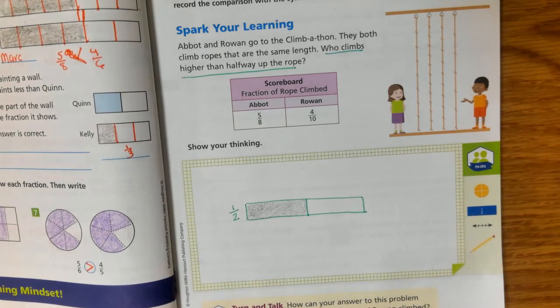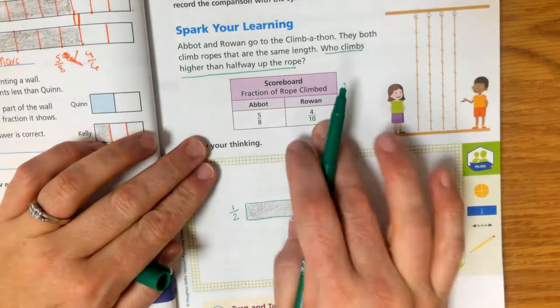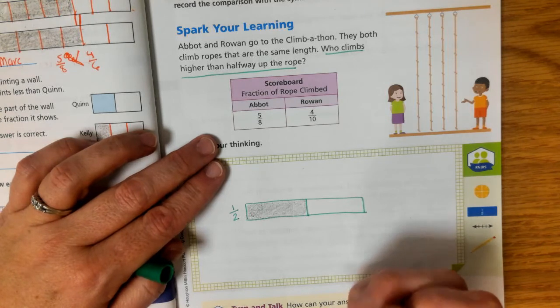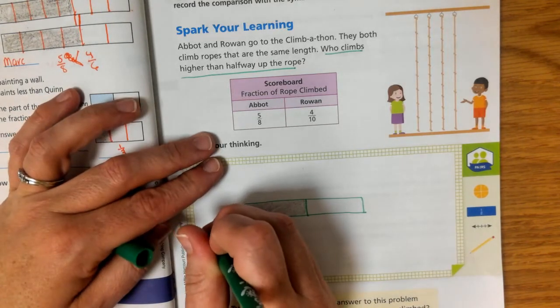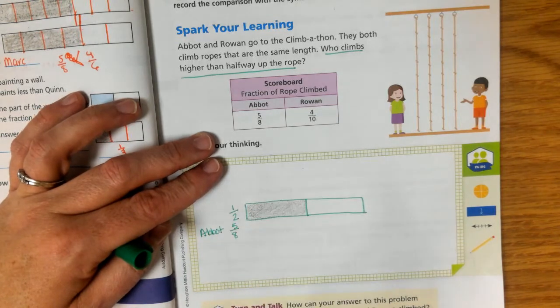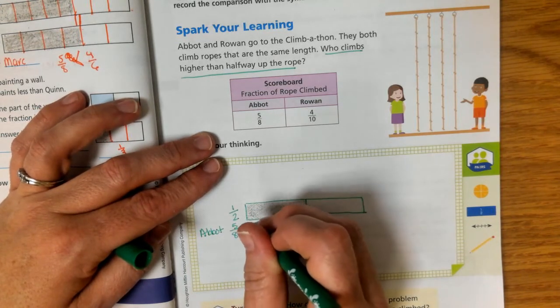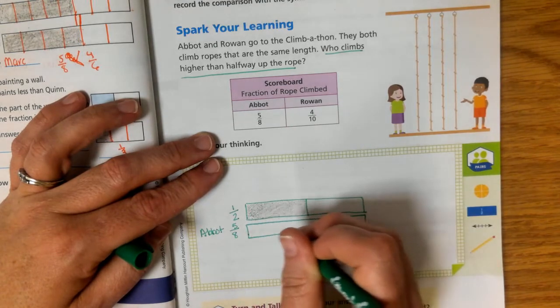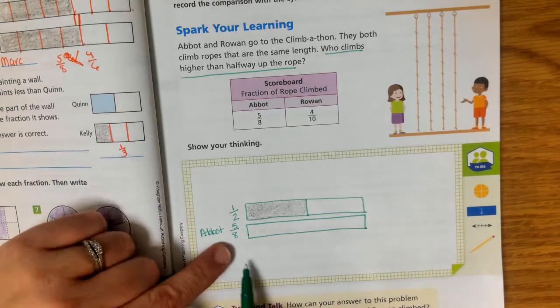Alrighty, so I can see on the scoreboard that Abbott climbed 5/8 of the rope. So we're going to have Abbott right here, and Abbott climbed 5/8. Again, I'm going to draw a rectangle so it's the same length, and I have eighths.